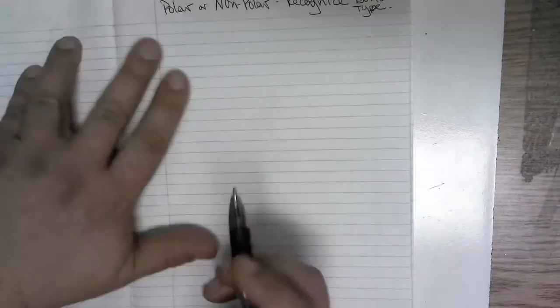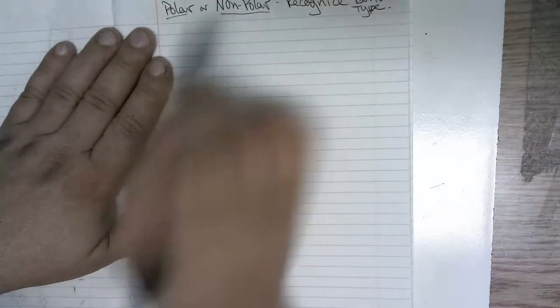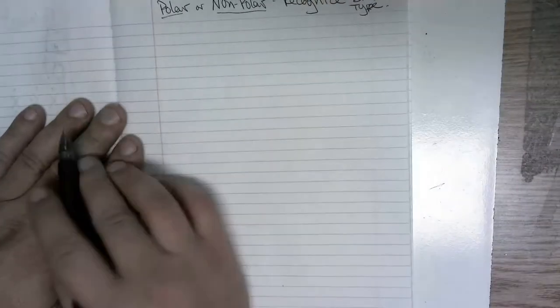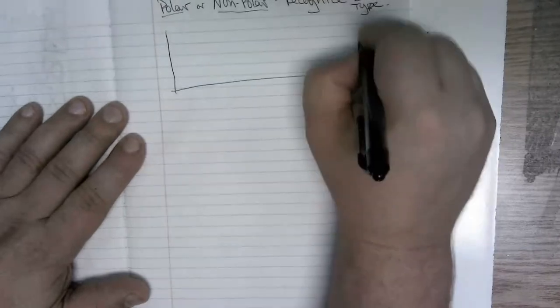Now, once we've recognized that we're making molecules, it's possible that we could make a polar molecule or a nonpolar molecule. And here's how this works. Again, our periodic table.